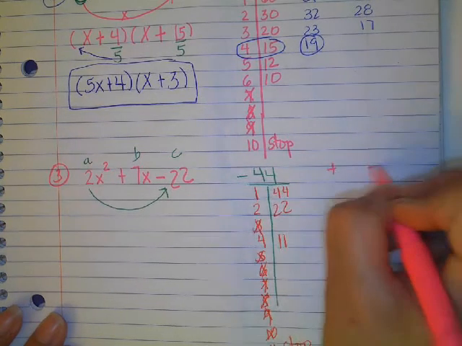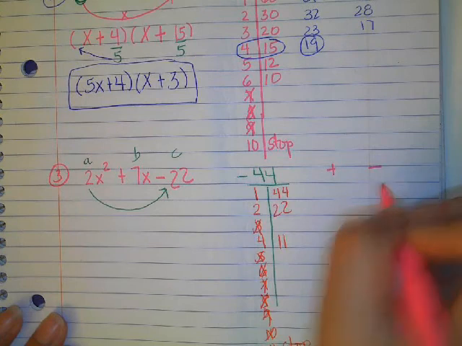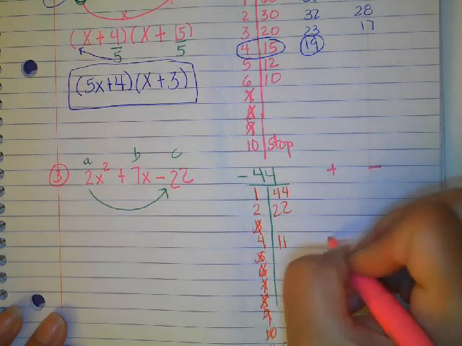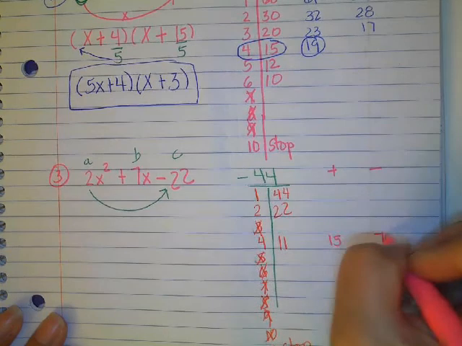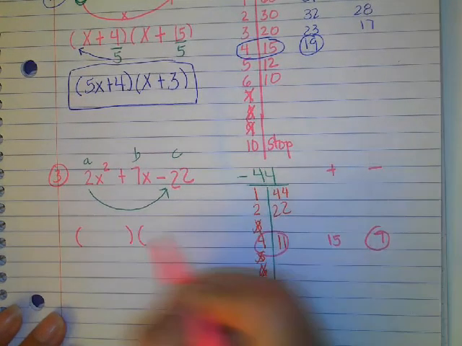Now, which ones add up or subtract to give you the 7? Surely not this one. That would be 45 or 43, 24 or 20. I'm going to check this one. If I add them, I get 15, but if I subtract them, I get the 7. So I'm going to use this one.